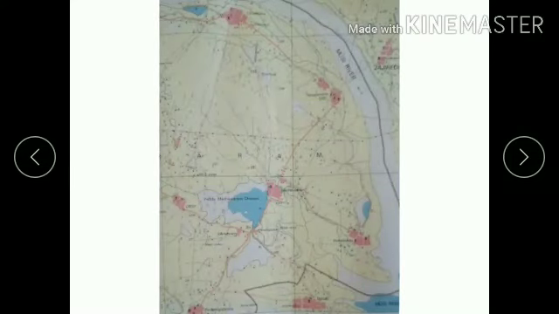Hi friends, today I will be explaining the topic nearest neighbor analysis with the help of a topo sheet. For this, I have taken the topo sheet of Nalgonda district of Telangana state. Now the first question will be, what is nearest neighbor analysis?